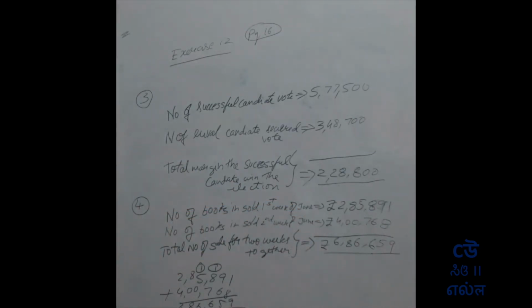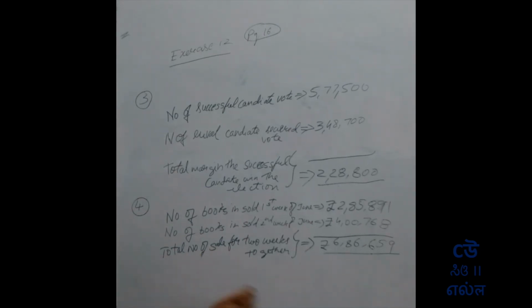Obviously, 4 lakh is greater. So in week 2, the sale was greater.